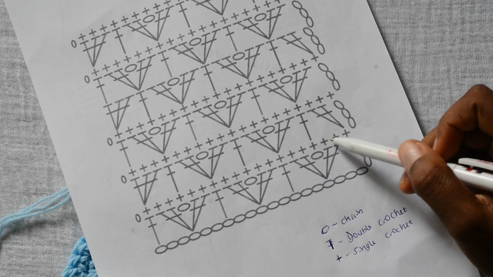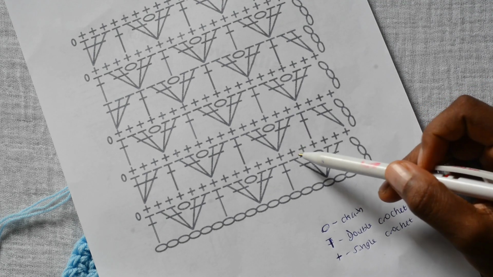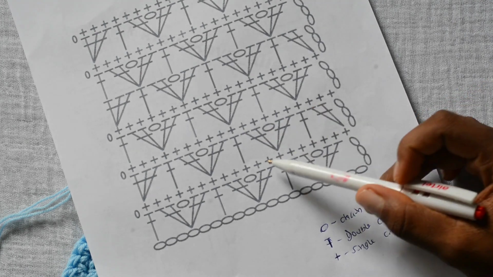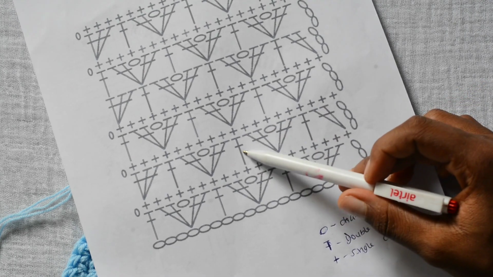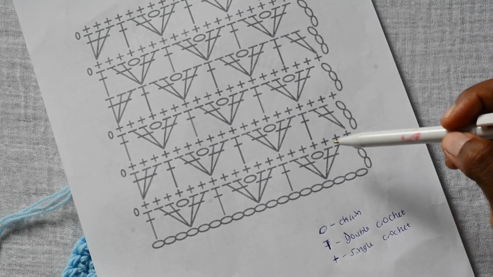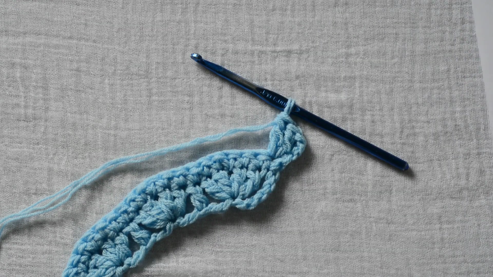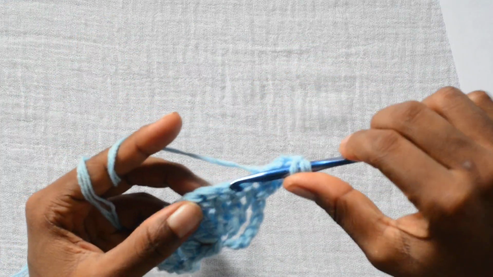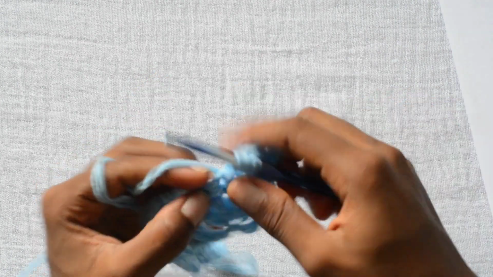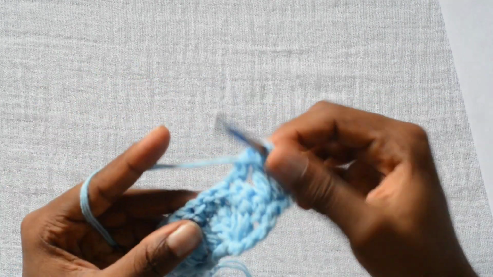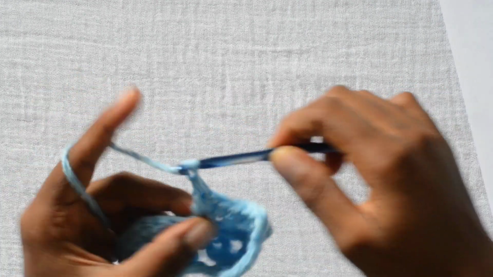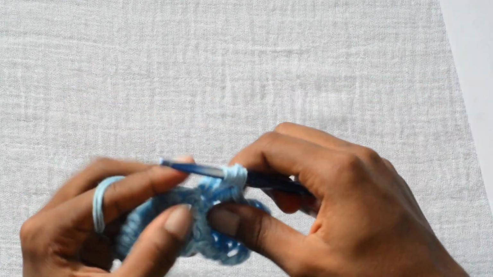Then you skip 2 single crochets and do 1 double crochet, skip 2 single crochets, and then you do your set of 2 double crochet, chain 1, 2 double crochet, skip 2 single crochets, and then you do 1 double crochet. So we're basically repeating what we did in the previous row here. So I'm skipping 2 single crochets, and then I do a double crochet in the next one. Then I skip 2 single crochets, and then I do 2 double crochets, chain 1, 2 double crochets.